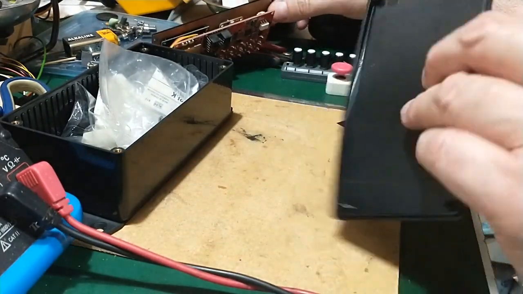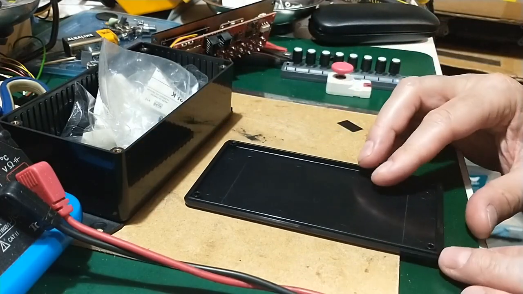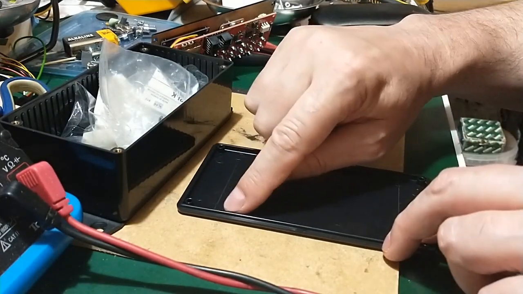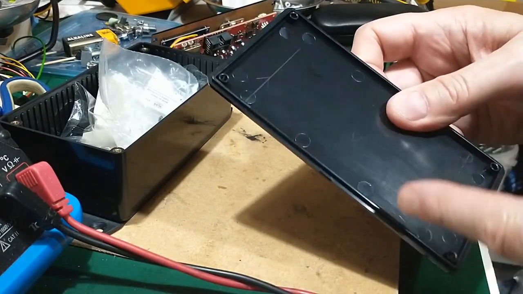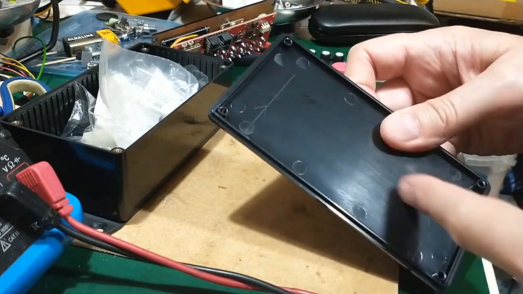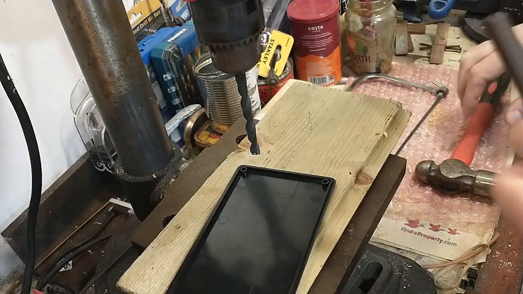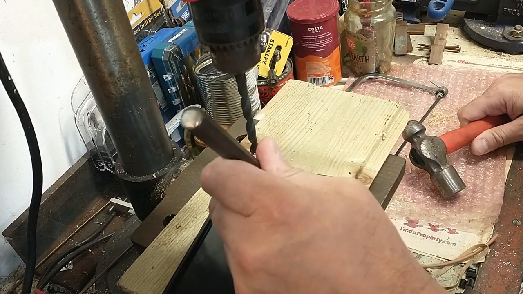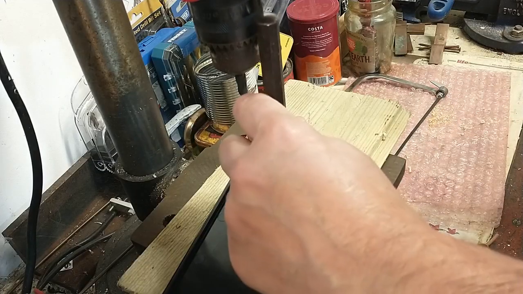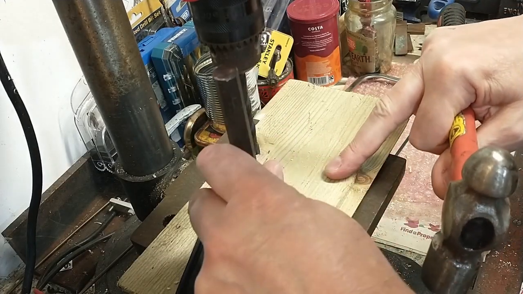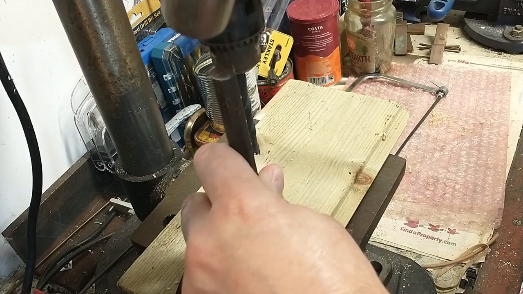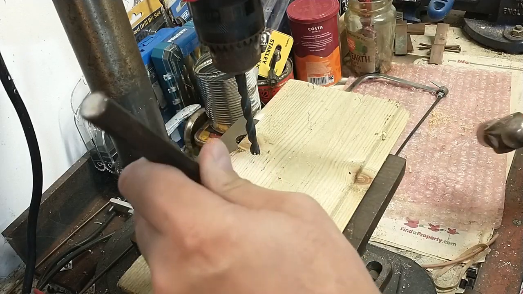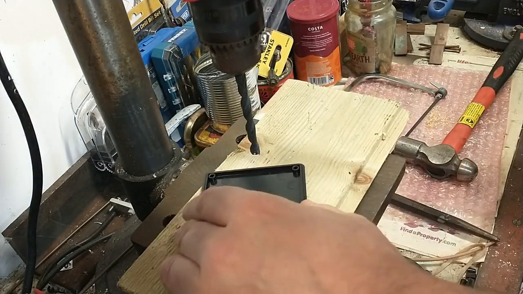And then I'll just try and cut down this line and then do a line down here as well. Right, so I'll try and cut the hole out now. I'll just start with a center hole here. I'll give this a go.